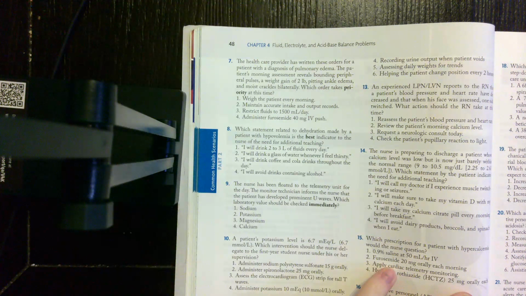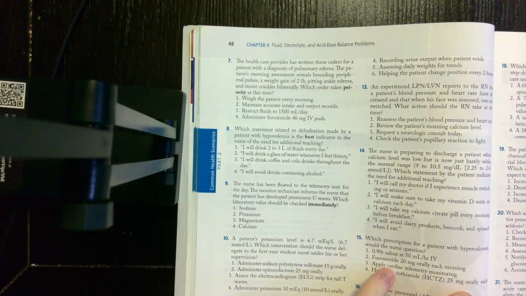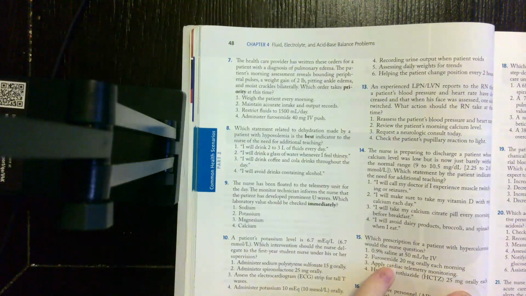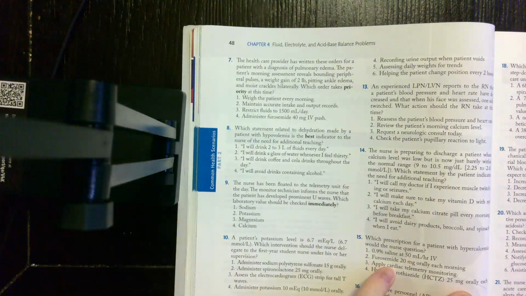6. Help the patient change positions every 2 hours. Oh yeah, they can absolutely do that. They can do ADLs, they can do position changes. I think I said LDLs, maybe I meant ADLs. They can do hygienic stuff with them. Those are the things that they can do.